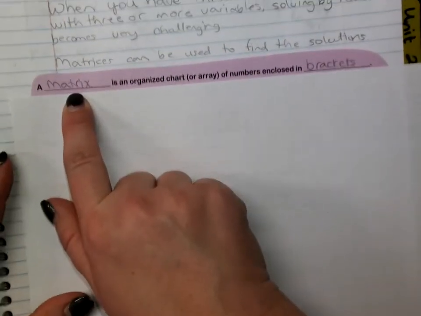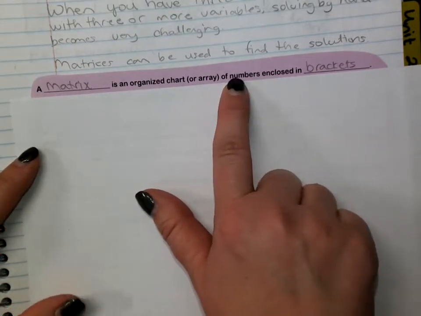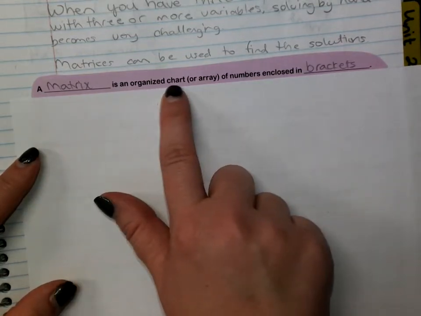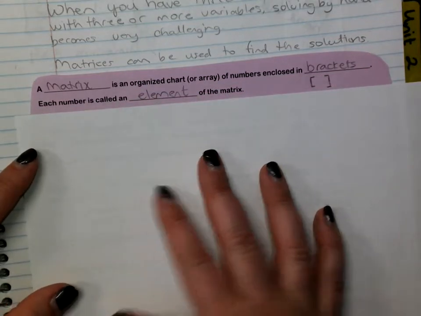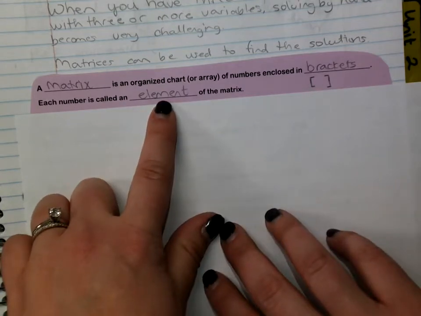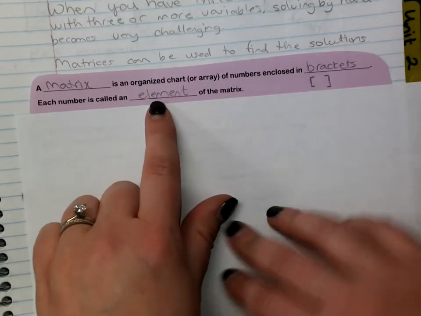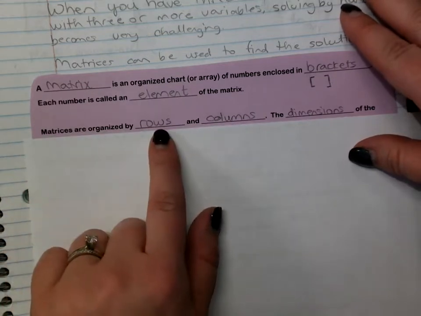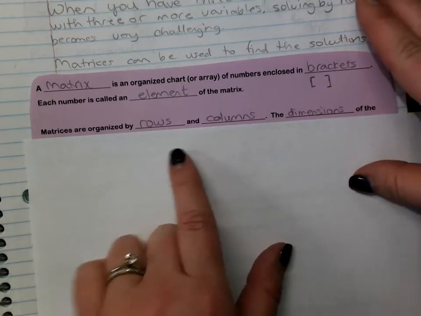All right. So a matrix, a matrix is an organized chart, and sometimes it's called an array of numbers enclosed in brackets. Each number is called an element of the matrix. So you're going to see these square brackets with a bunch of numbers in it, and each number is called an element of the matrix. Matrices are organized by rows and columns. So it's like a very organized chart in rows and columns.